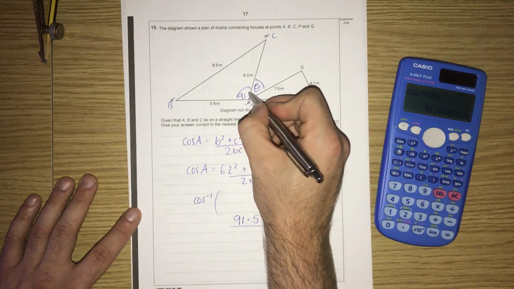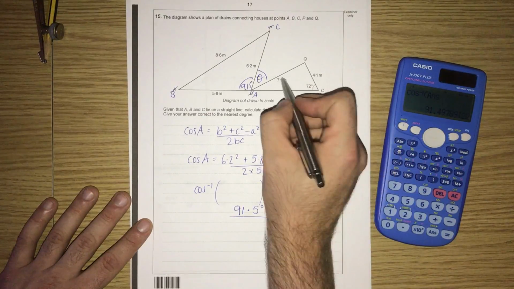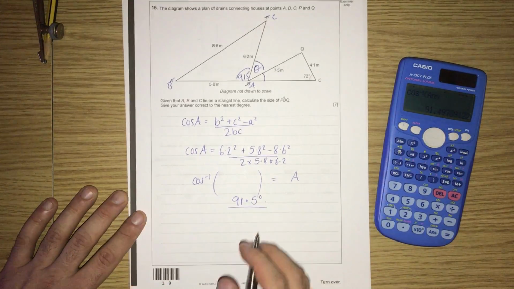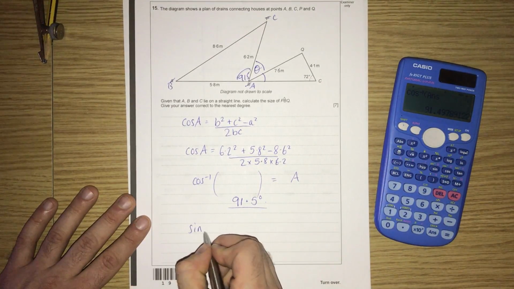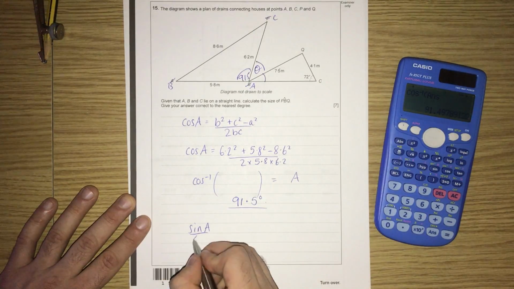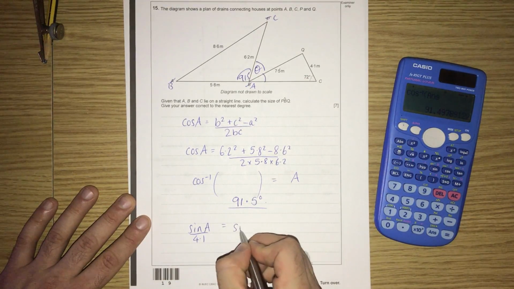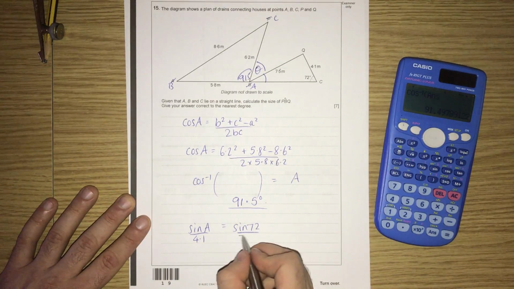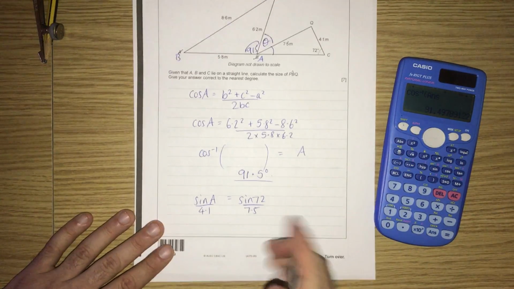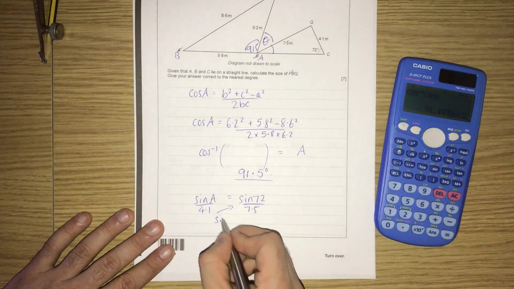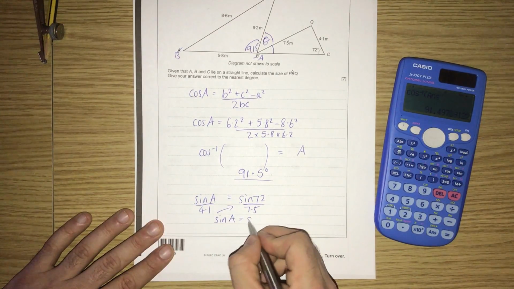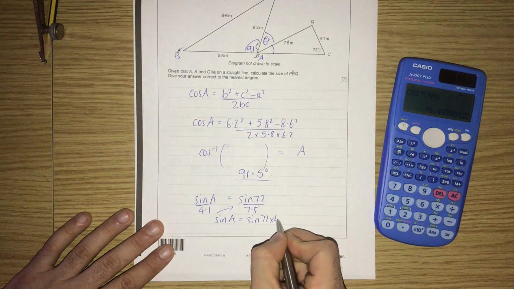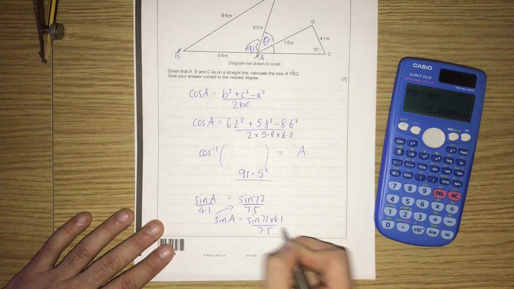So this one's 91.5. I can use sine rule in this one to find this angle here. So I get that the sine of A divided by 4.1 is equal to the sine of 72 divided by 7.5. And then I can take 4.1 up, so I find that the sine of A equals sine 72 times 4.1 divided by 7.5.